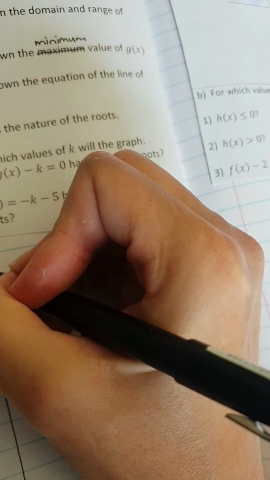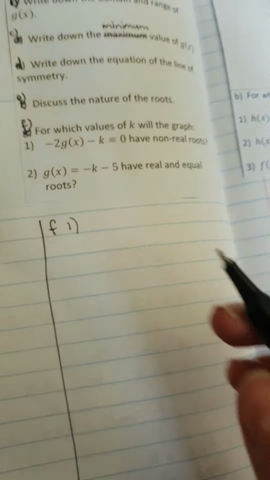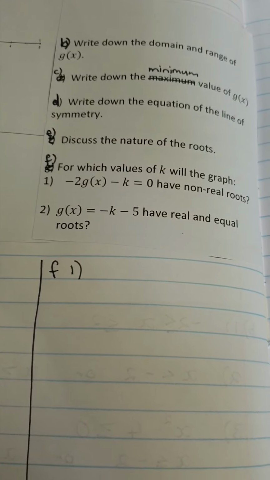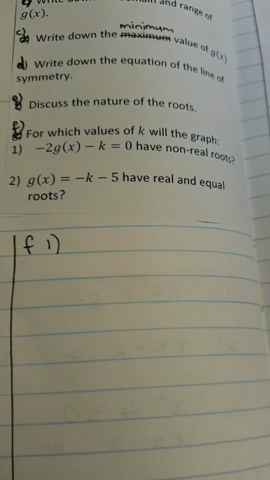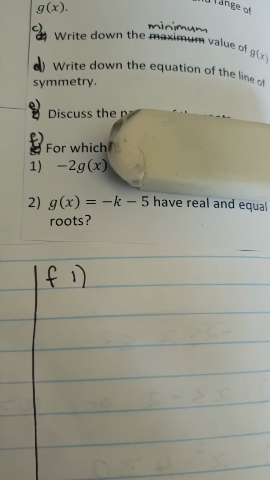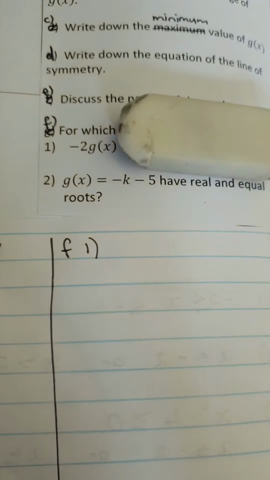And now question F. Okay, so for question F, for which values of k will the graph minus 2g(x) minus k have non-real roots? So the first thing I'm going to do, I'm just going to ignore all of that there. And I'm going to work out minus 2 times g(x).